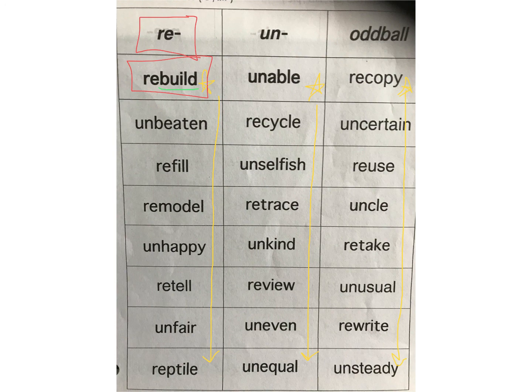Let's look at our next header. We have un. And un means not. So we'll locate our base word and our bolded word here, able. So when we say unable, it means you are not able to do something.